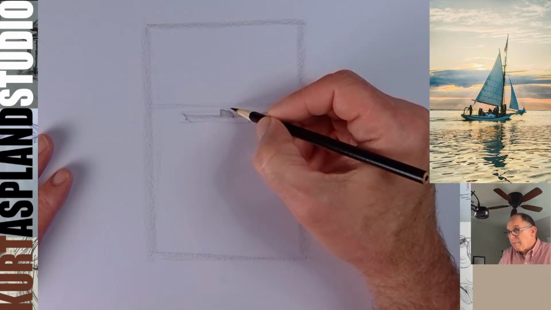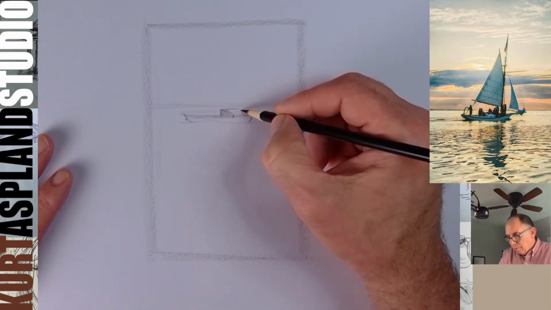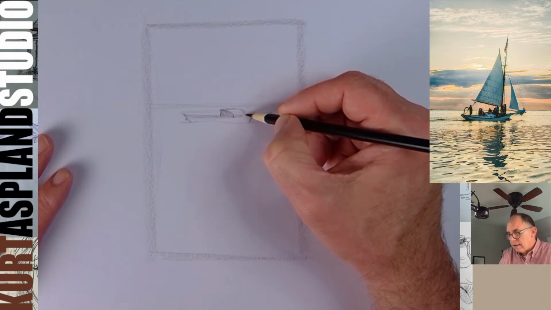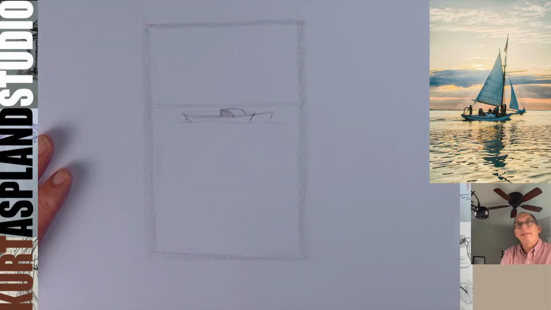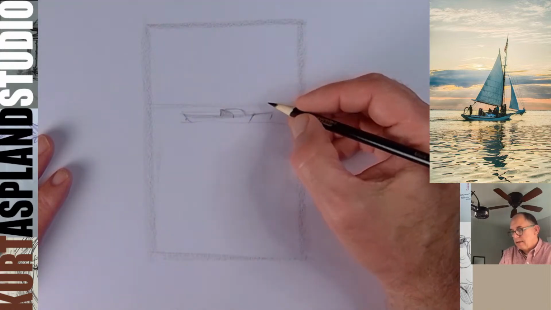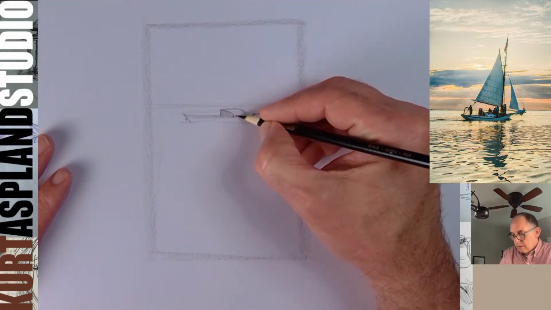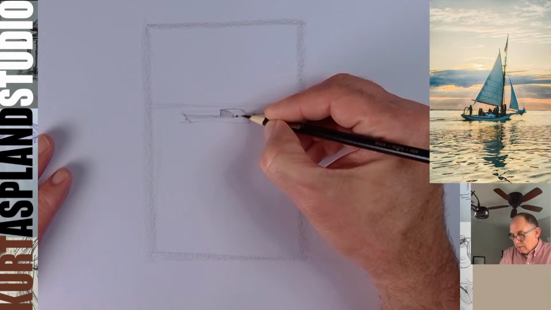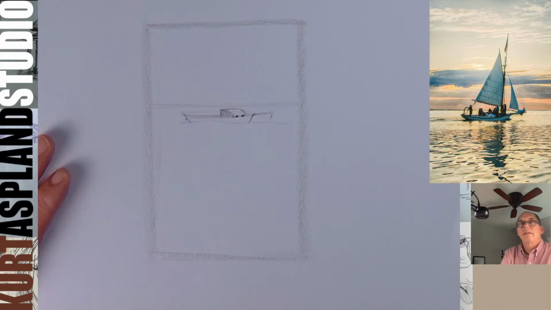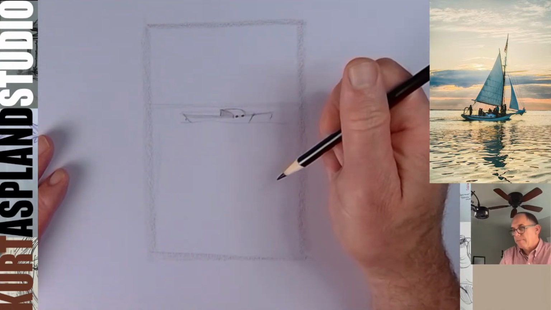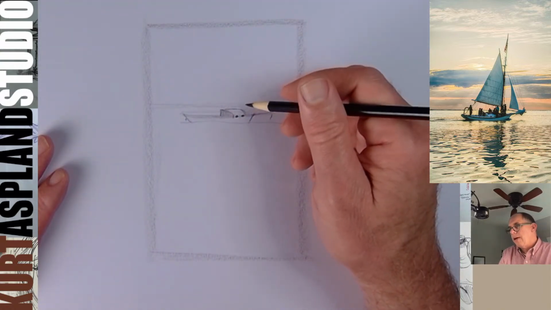All right, let's come up and roughly put in the top part of the cabin there. And then there's 2 portholes, just like that. So we've got a lot of people on this boat.